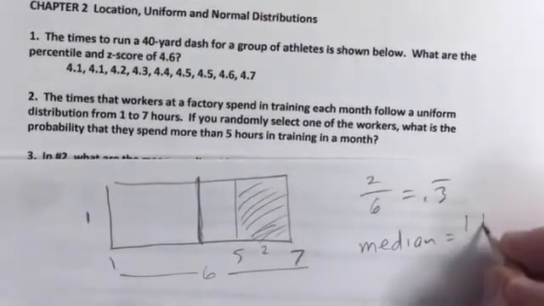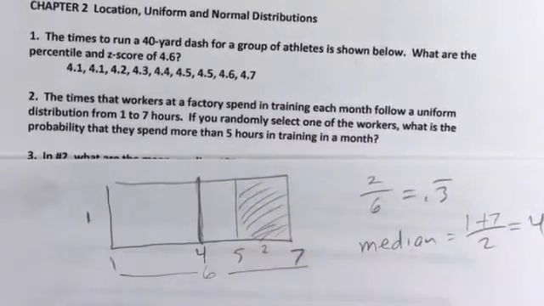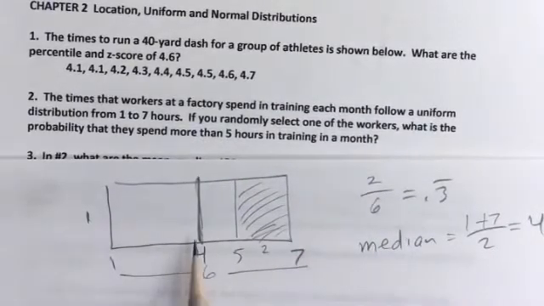And so that's just going to be 1 plus 7 divided by 2. I just averaged them, so it's 4. 4 is going to be exactly in the middle. And that seems right, because if you go 3 to the left and 3 to the right, 4 would be right in the middle. So 4 is the median.